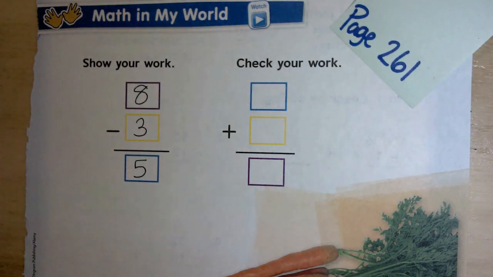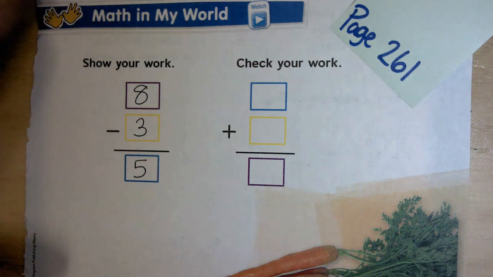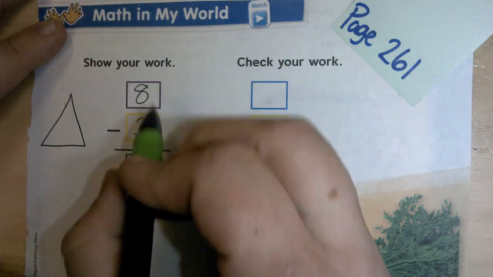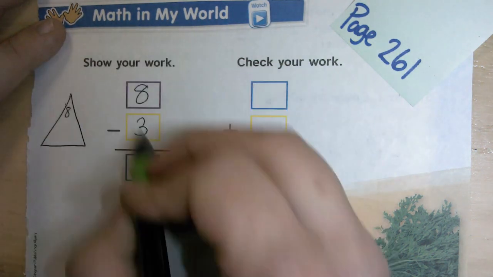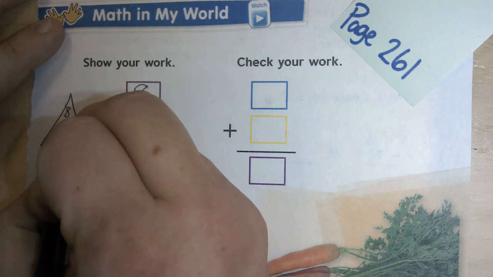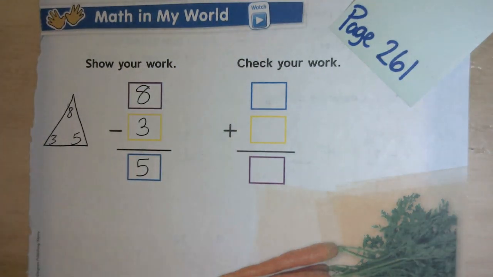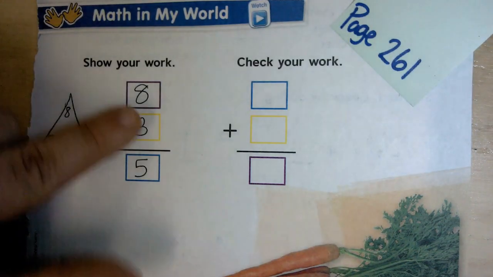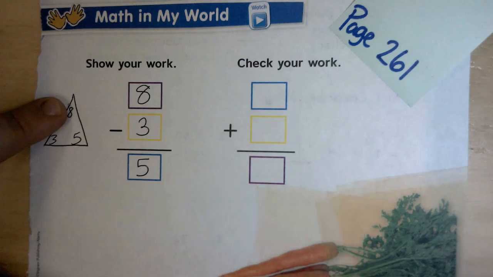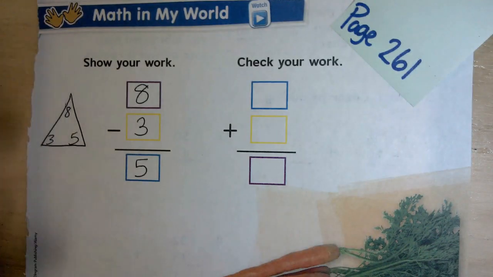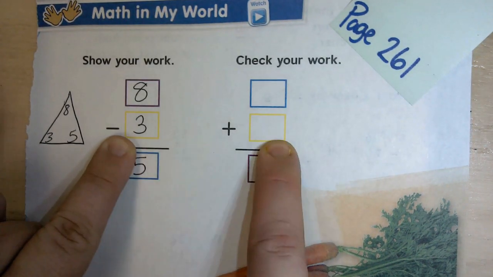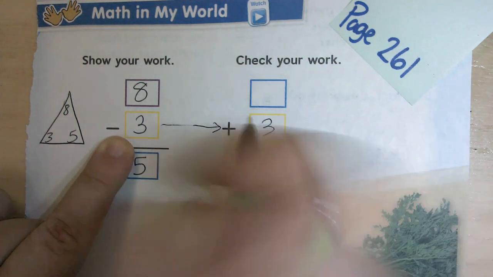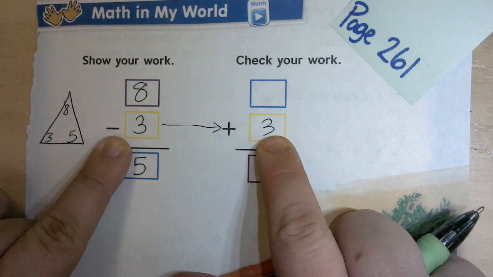What we can do now is reuse these same numbers. Remember before we were talking about our fact triangles, and how our largest number goes up on top, and our two smaller numbers go on the bottom. So I can make my fact triangle, and use it to check my work. I'm going to use these same 3 numbers, but instead of a subtraction problem, I'm going to try an addition problem. My 3 is just going to stay the same. It was a yellow box, and it's going to stay a yellow box.